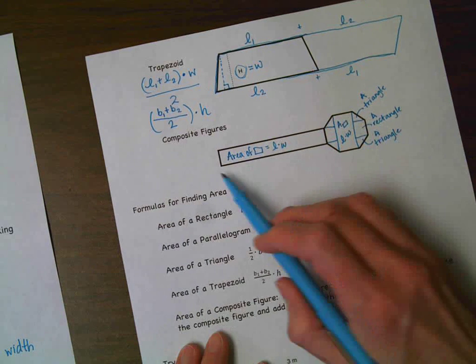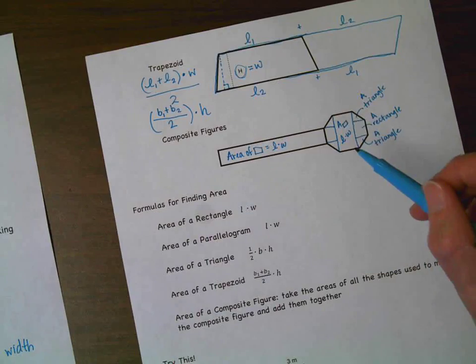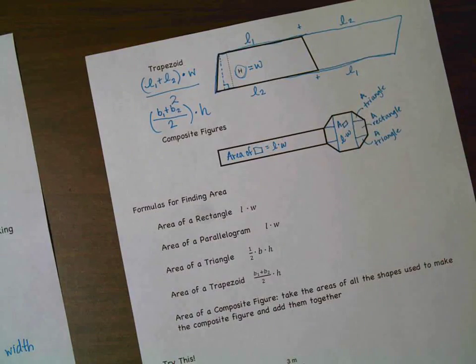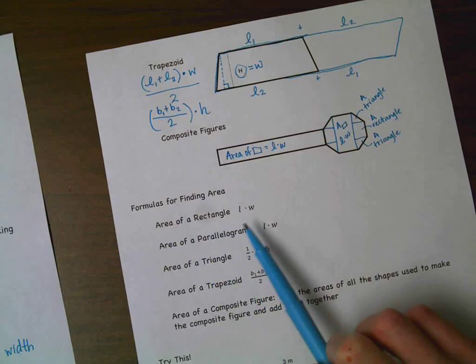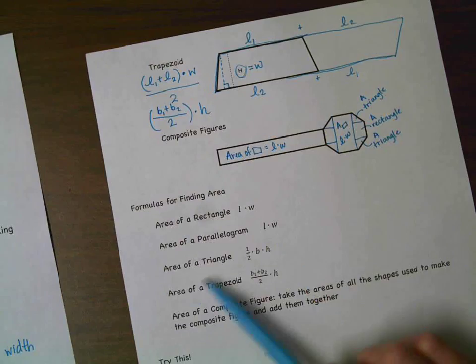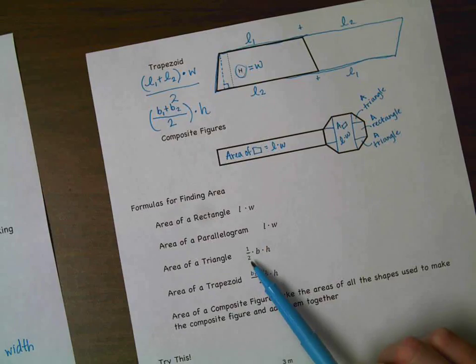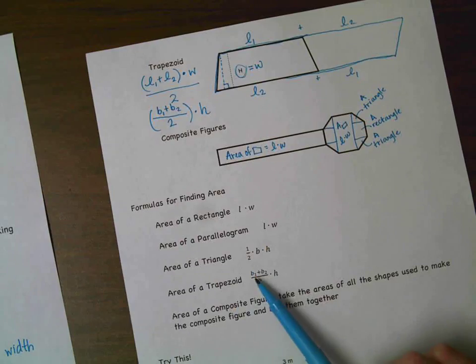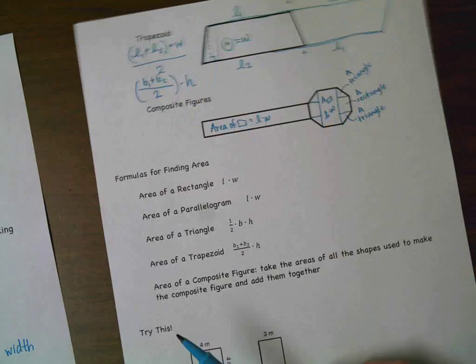So one last thing for you to fill out very quickly to review what we just talked about. Formulas for finding area. The area of a rectangle is length times width. The area of a parallelogram is length times width. Area of a triangle is length times width, or base times height, cut in half. Okay. Area of a trapezoid, again, is base 1 plus base 2 divided by 2 times the height, which is the exact same thing as this picture up here. And then area of composite figure, take the areas of all the shapes used to make the composite figure and add them together. So basically, we just summed up what we talked about with all of those.